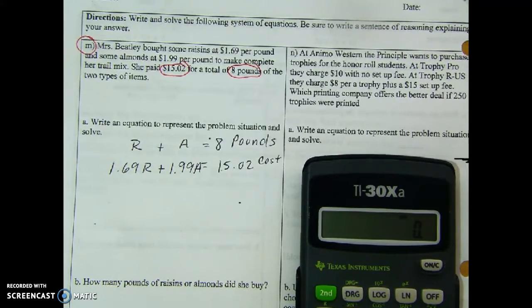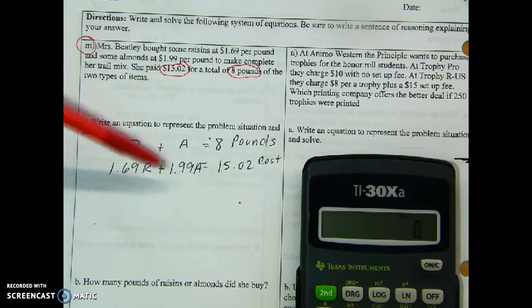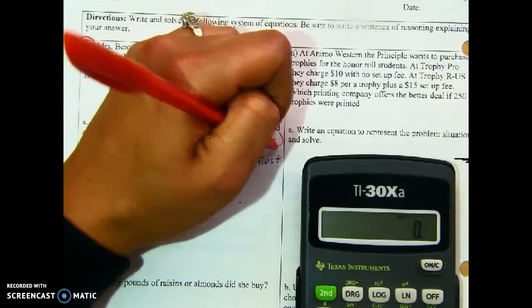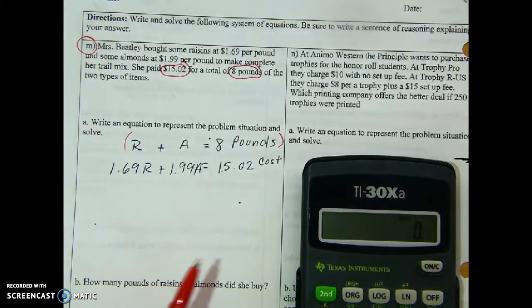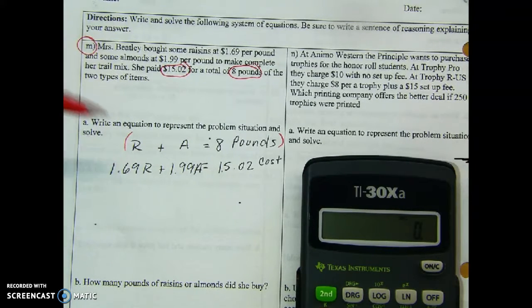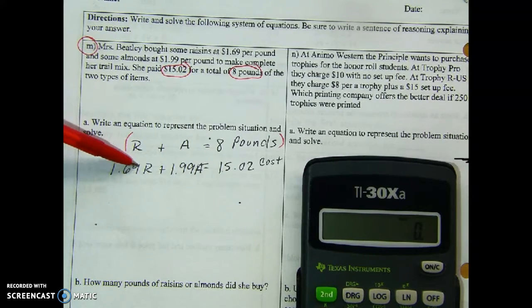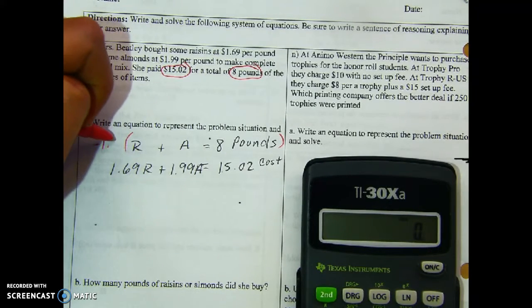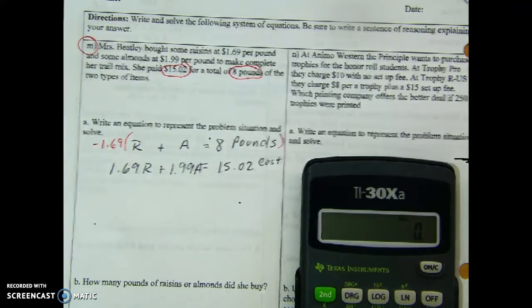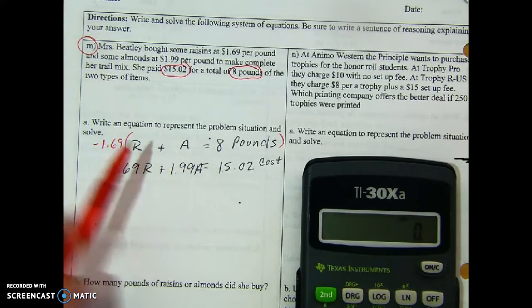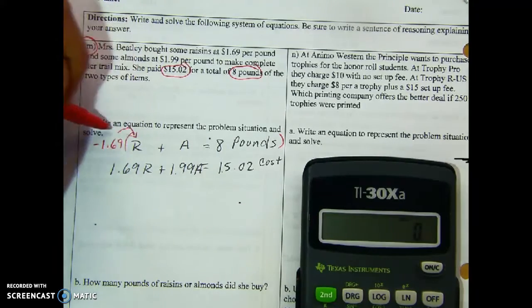Now, I'm going to go ahead and use elimination. You have this in your reference book. I'm going to create a zero pair by multiplying the whole equation. I am going to go ahead and eliminate my raisins, which is $1.69. I need it to be a negative, so I'm going to multiply the whole equation by negative $1.69 because these two have an imaginary one, so it's going to be easy to multiply.